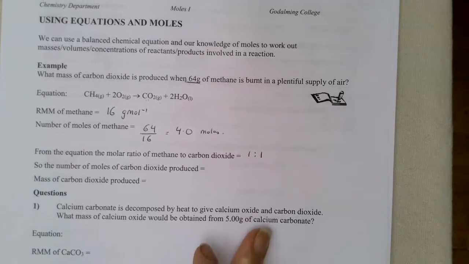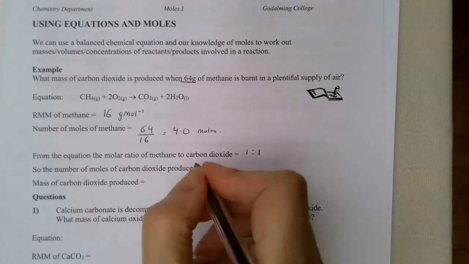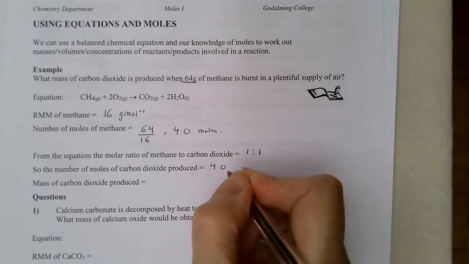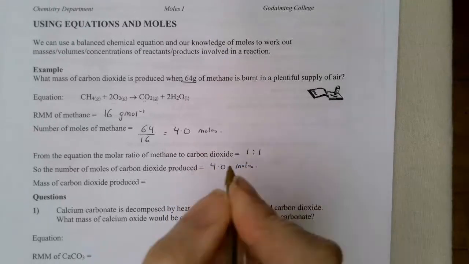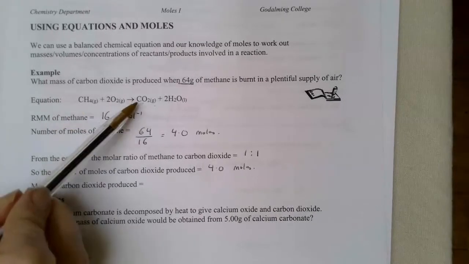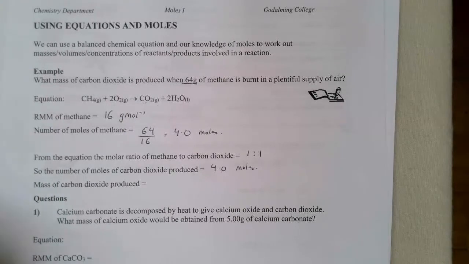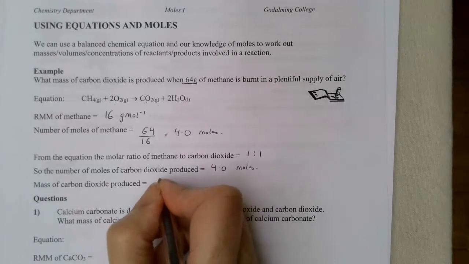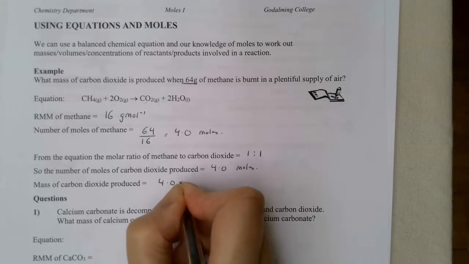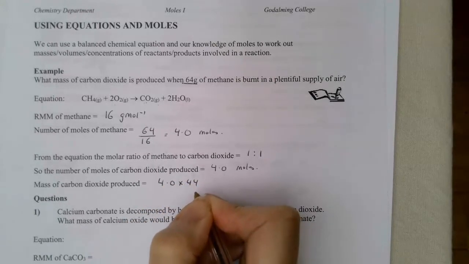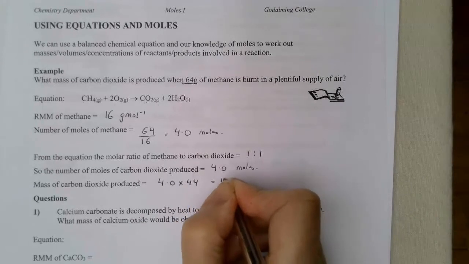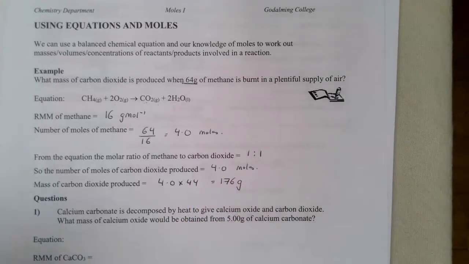Therefore, the number of moles of carbon dioxide being produced is going to be 4.0 moles, because if I've got 4 moles of methane, I will have 4 moles of carbon dioxide. The mass of carbon dioxide produced is moles times RMM, so it's 4.0 times 44, which is the RMM of carbon dioxide, and I get 176 grams. So if I burnt 64 grams of methane, I would get 176 grams of carbon dioxide.